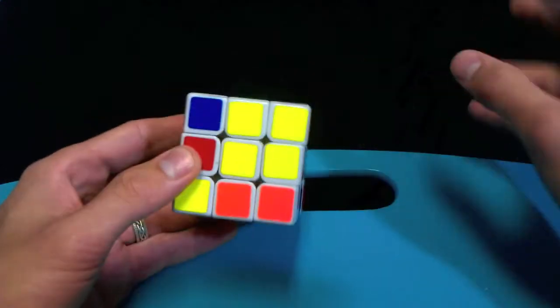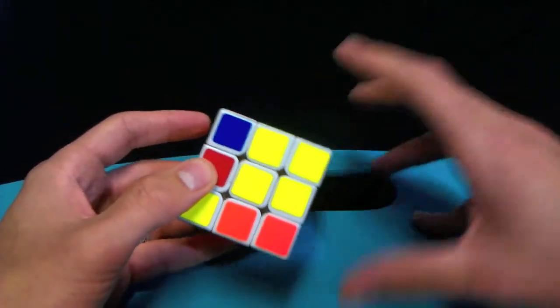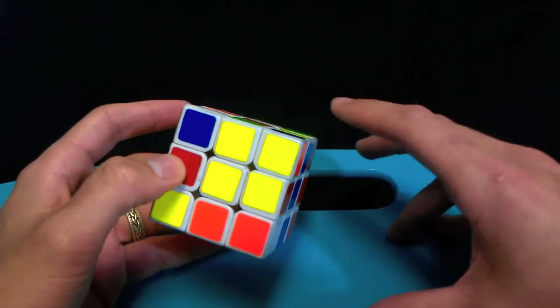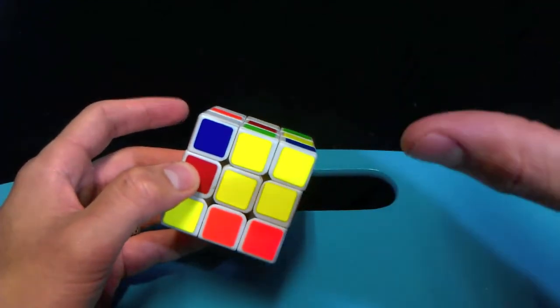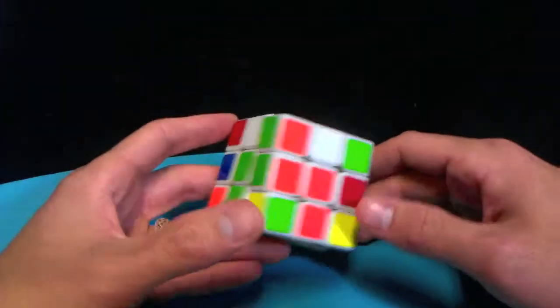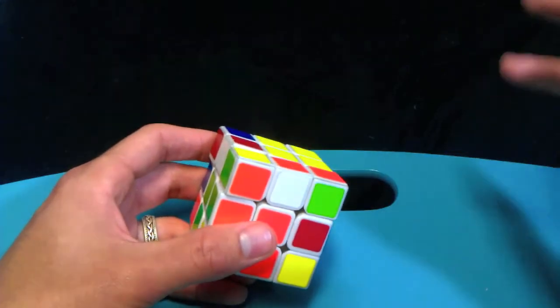But yeah, if you just have a regular Rubik's Cube that you bought and you just scrambled it up and now you have no idea how to solve it and you're frustrated, don't worry about it. As long as you haven't really tampered with it, it should be fine. And even if you have, I could show you how to fix it.